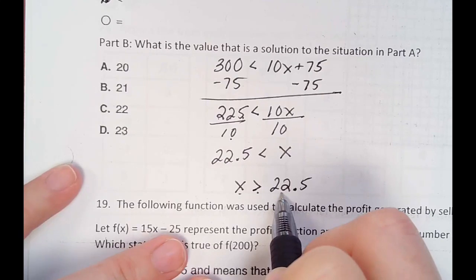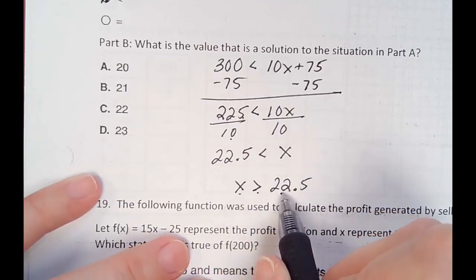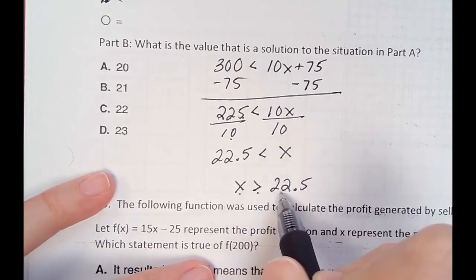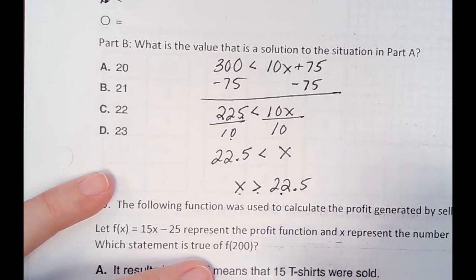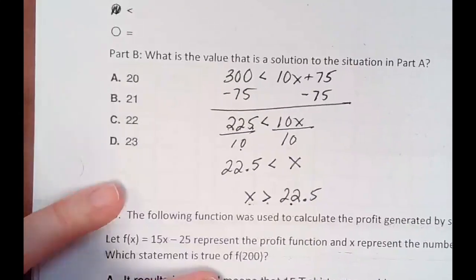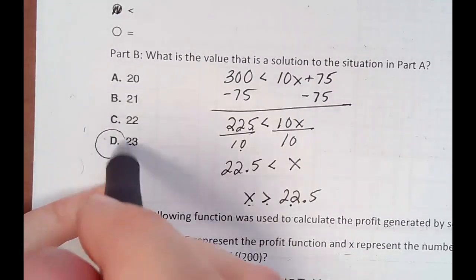So she needs 22.5 weeks, but she's only paid by the week. So if she's only paid 22 weeks, she's not going to have enough money saved up. So x has to be greater than that. So which number is greater than 22? Okay, 23 is the only option. All of them are less than 22.5.